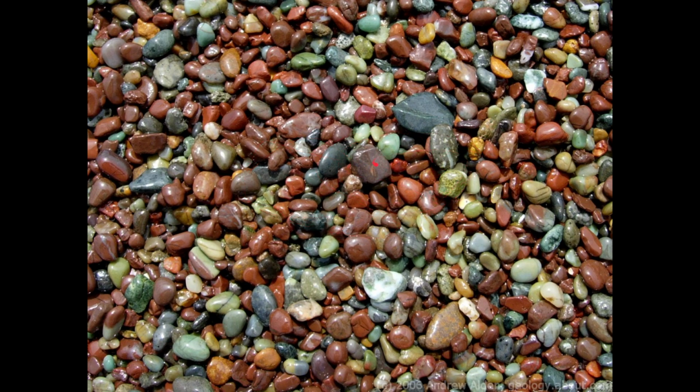something like that. Is this poorly sorted or well sorted? I agree. This looks well sorted to me. All these are about the same size. The rounding's pretty good, but these aren't all super circular. But due to that rounding and that sorting, I'd say this has traveled a pretty fair amount. Not super far, but it's undergone some transportation.